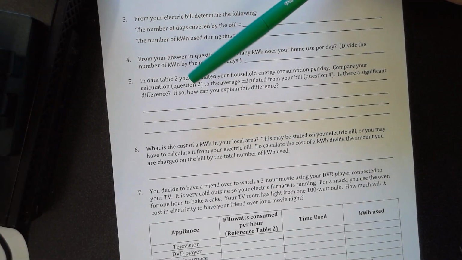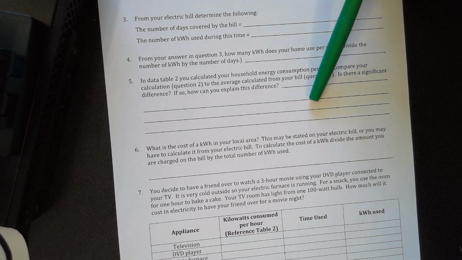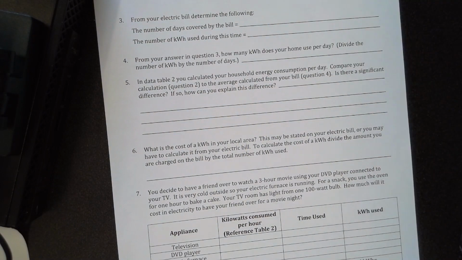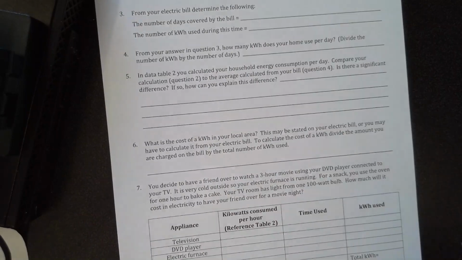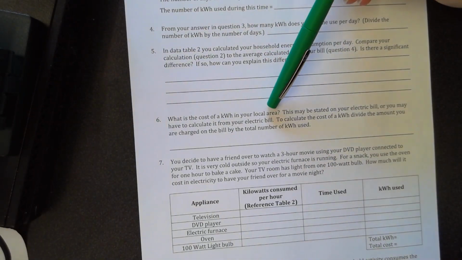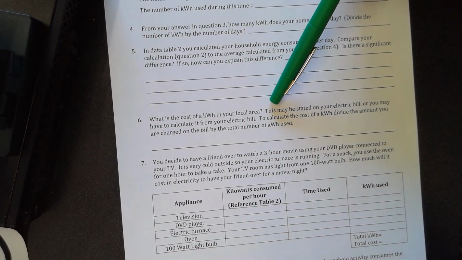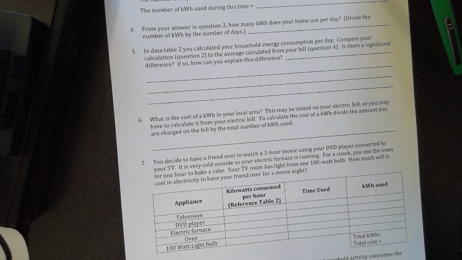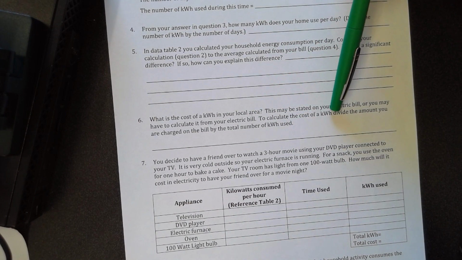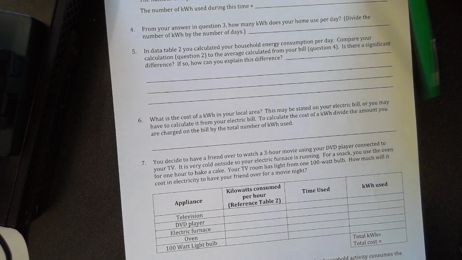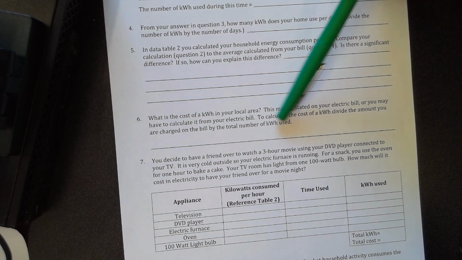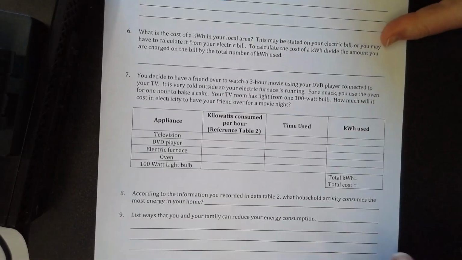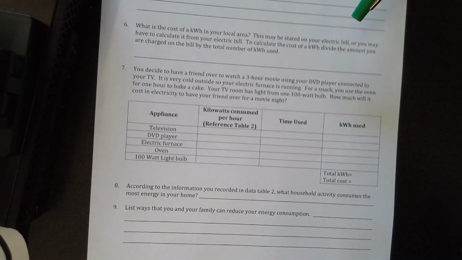So you're comparing your calculated version to your actual bill in this question. Then you're looking at what is the cost of a kilowatt hour in your local area. So I did actually provide you a local electric bill, so you should be good on that. And if you're calculating the cost of a kilowatt hour, you would divide the amount you are charged on the bill by the total number of kilowatt hours used. It may already be calculated, so you might not even have to do math there.